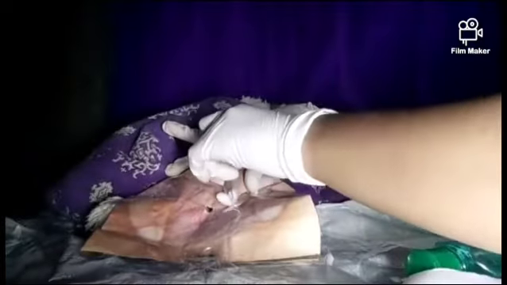And get another one and do this with the opposite side and discard. And the rationale for this is cleansing the perineal area prevents the introduction of bacteria and prevents the spread of microorganisms.